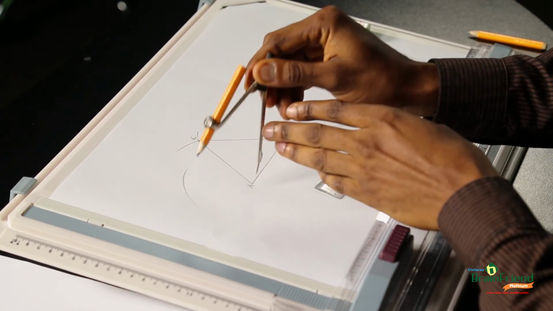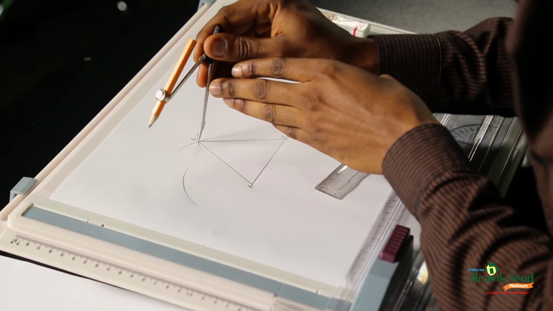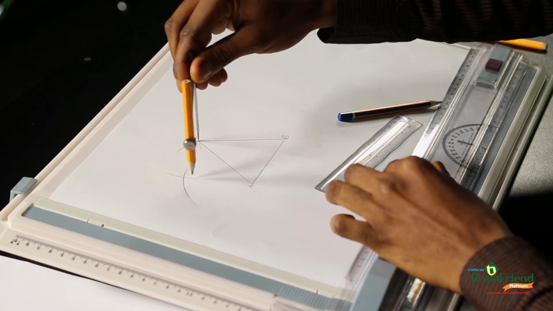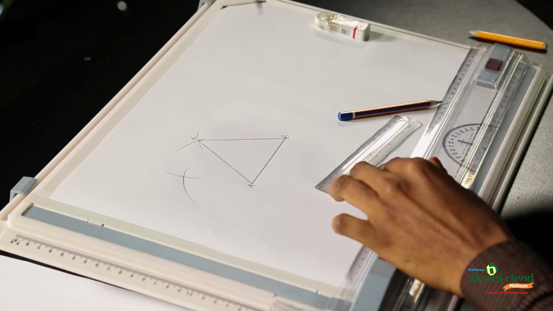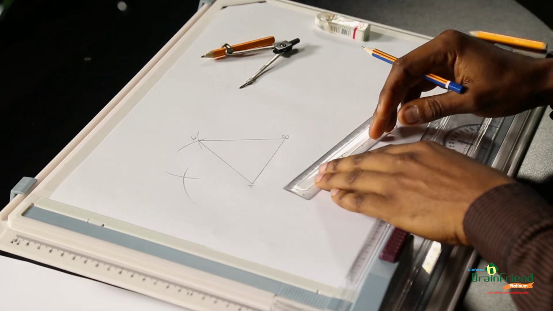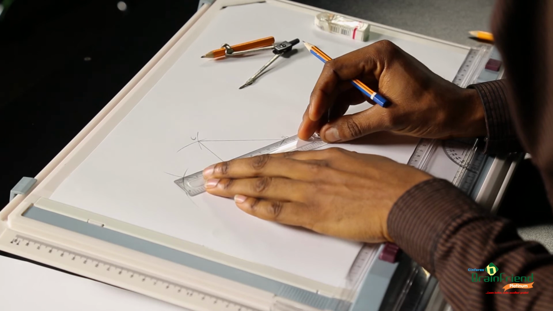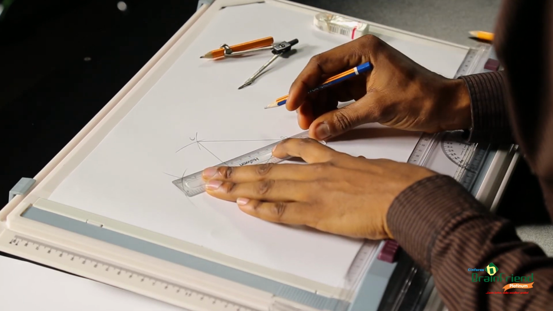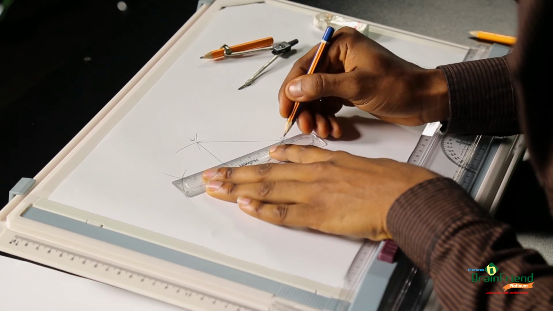Repeat the same procedure by placing your compass at point C. Intersect the previous arc cut. Then draw a line from point B to touch the arc cut.